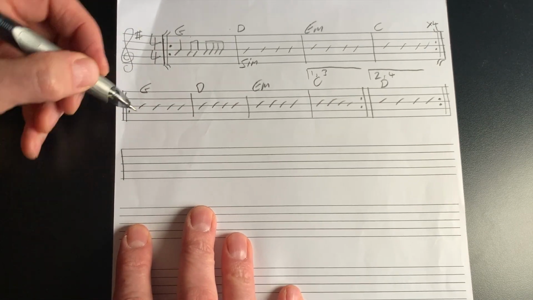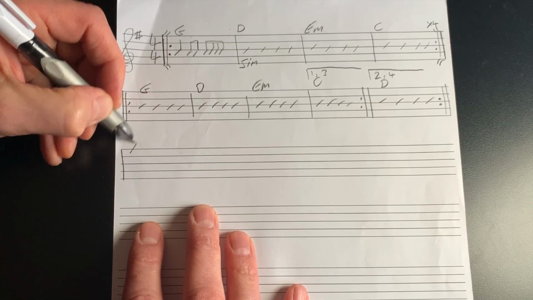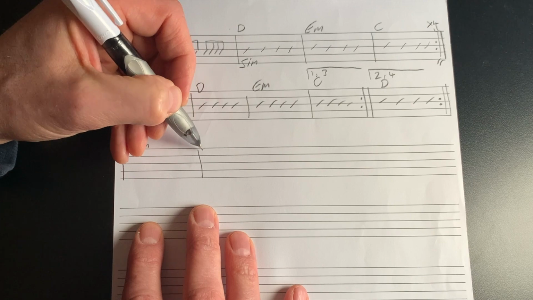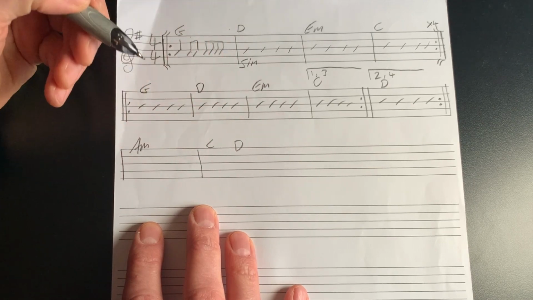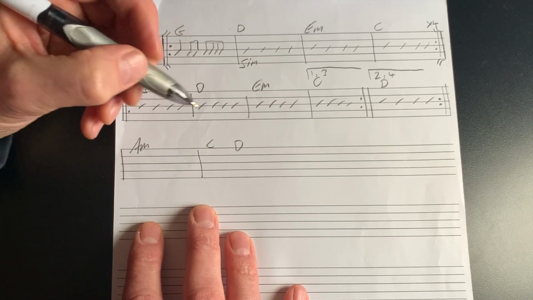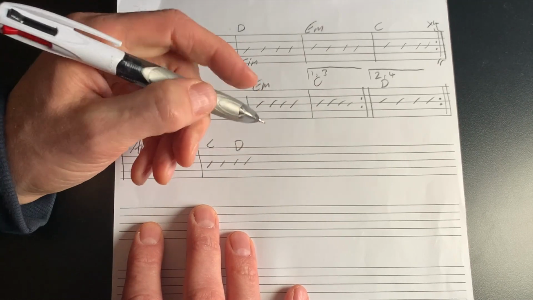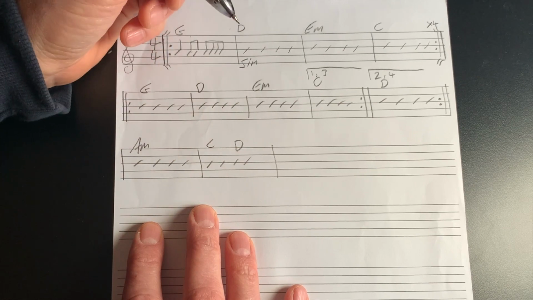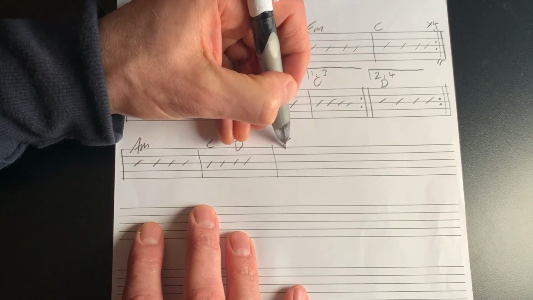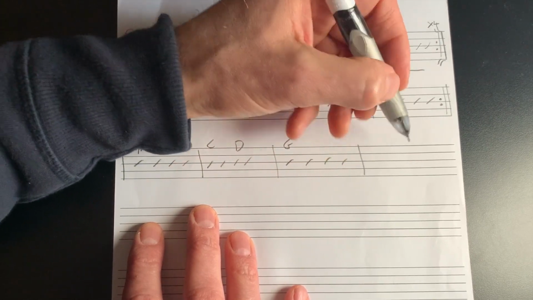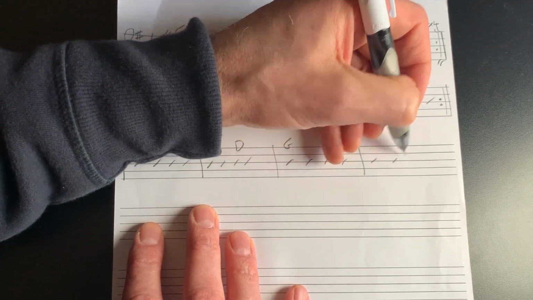Okay, let's do a new section now. Let's do something like a complete change. Let's say we've got like a bridge section or something with maybe an A minor. Let's put 2 chords in a bar. Why not, just to be different? So that's 2 beats of each, let's say. Again, the strumming is not too important at this point. And then let's say we've got a G chord for a bar. And then let's say, why not do another G for a bar?